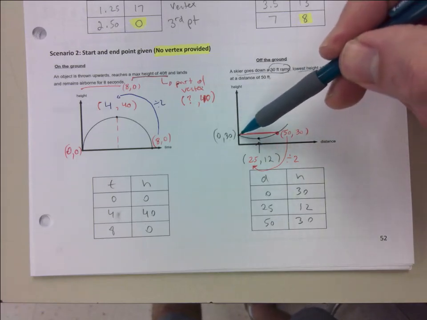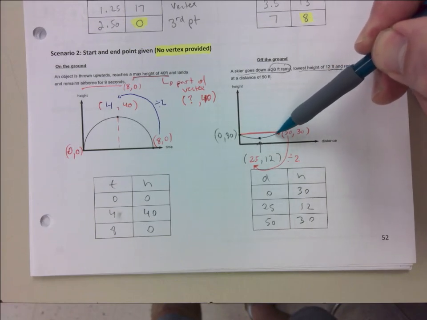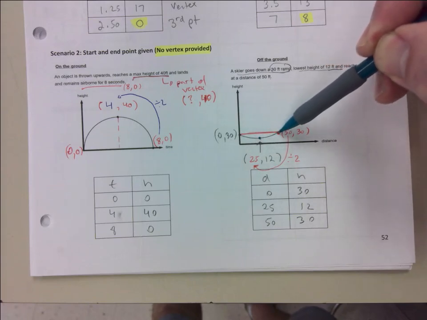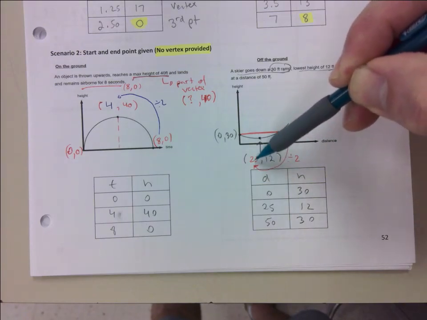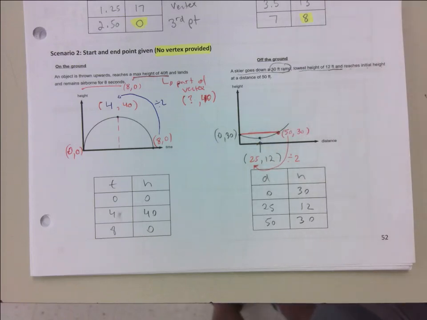Same here, we have a scenario where we go down a ramp, we hit a low point, then we go back up. We're focusing on these 3 points here. And since we have the start and the end given, we divide it by 2 to get this 25 here, and then we have enough to come up with our equation. Okay, so I just wanted to mention that.